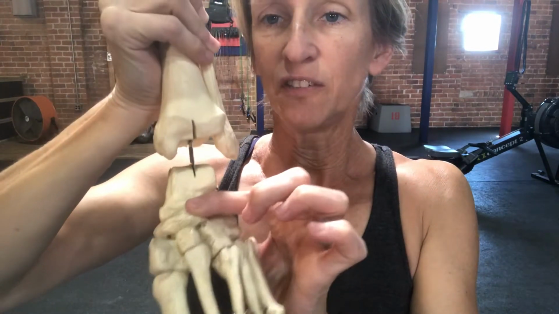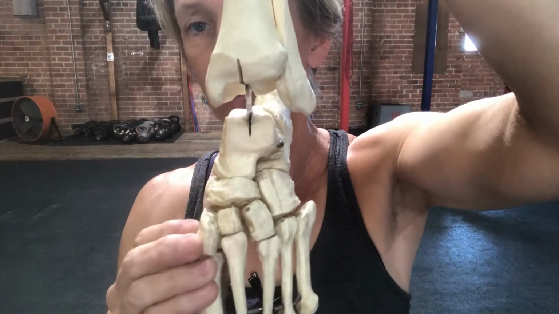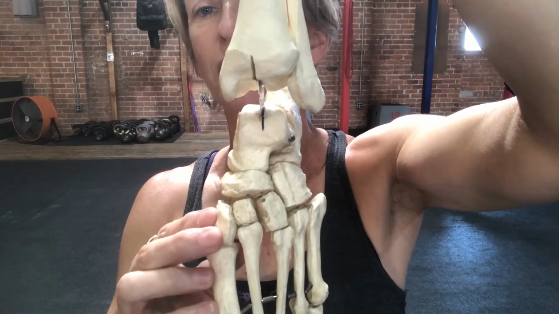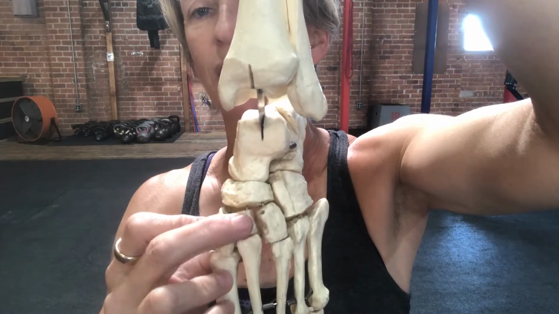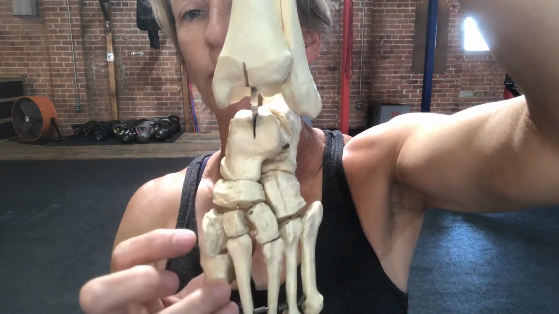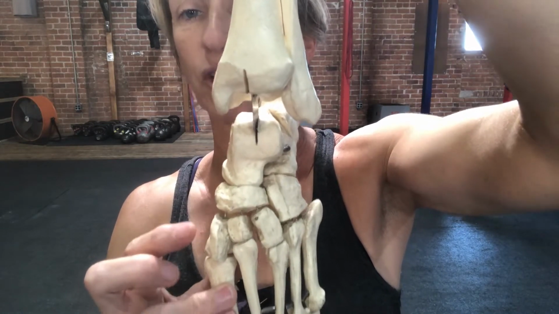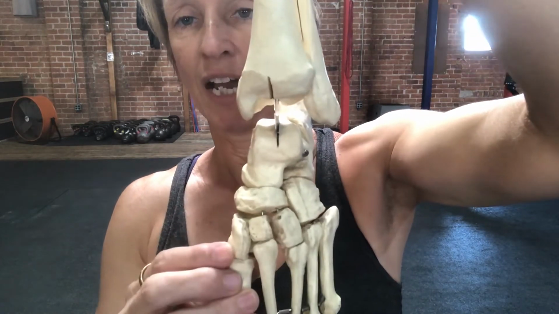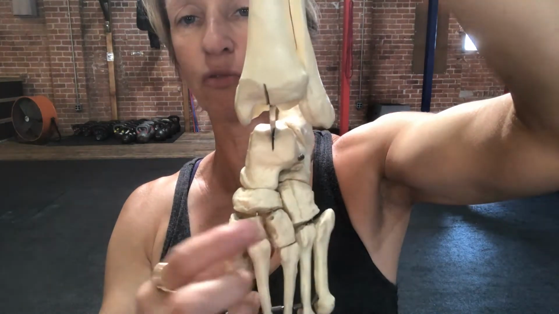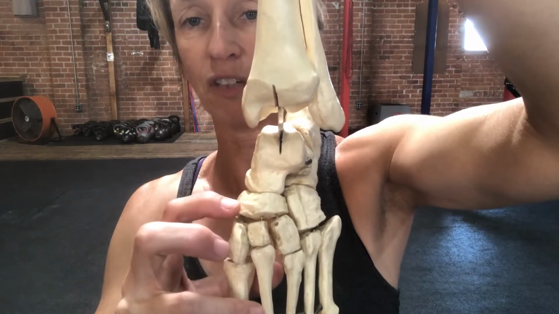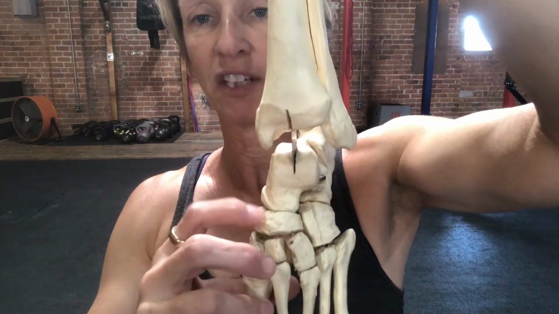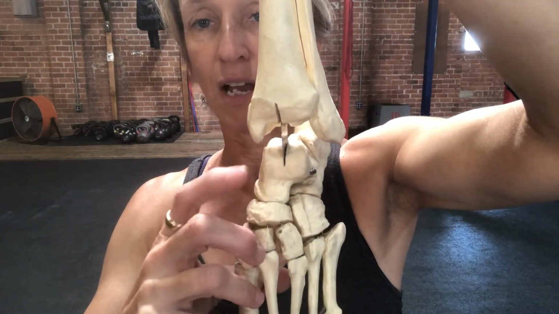So that's the navicular. And then anterior to the navicular are the 3 cuneiforms. So this one's a little rotated here. So we have the medial cuneiform, the intermediate cuneiform, and the lateral cuneiform. Or they're also sometimes called cuneiform 1, 2, and 3. So the 3 cuneiforms are anterior to the navicular, and the navicular is anterior to the talus.